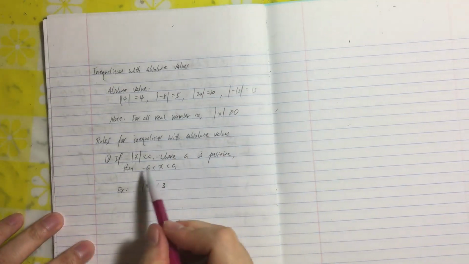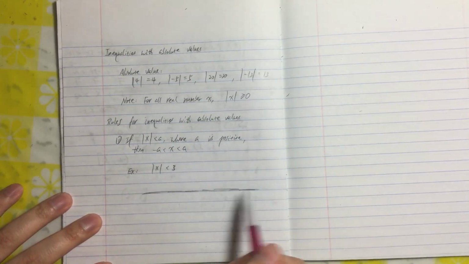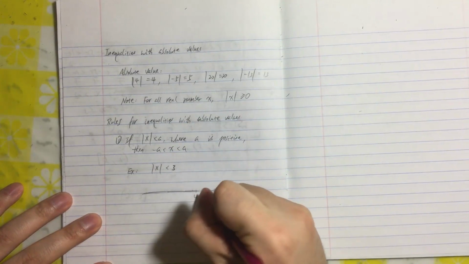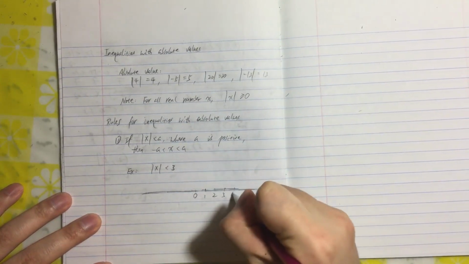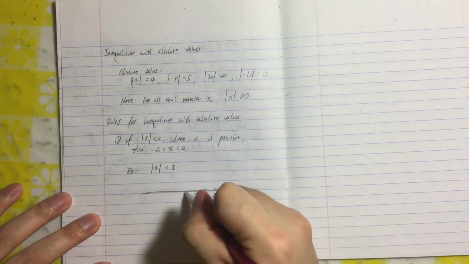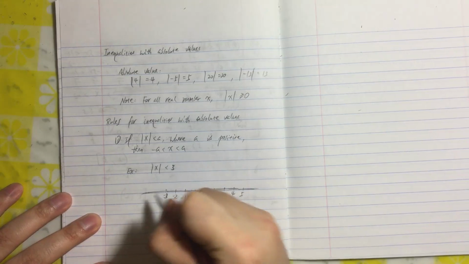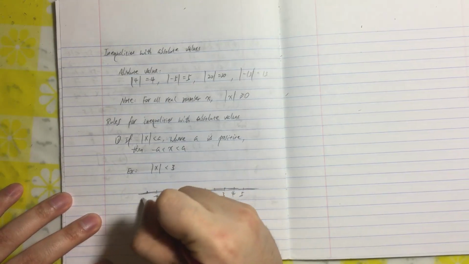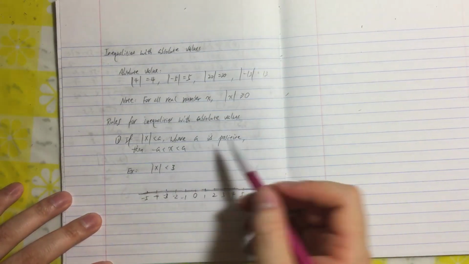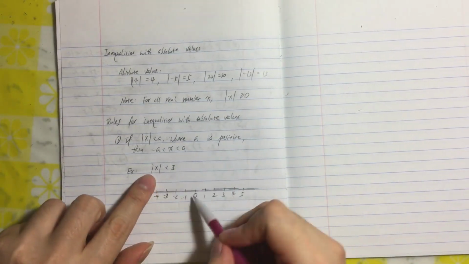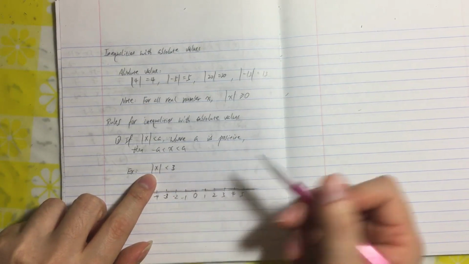How do we get this answer? Let me show you a number line first. In the number line, we have 0 in the middle. Numbers to the right side are positive. Numbers to the left side are negative. Now, let's test for the absolute value of x. If I plug in 0, the absolute value of 0 is 0, which is less than 3. So 0 is a good point.